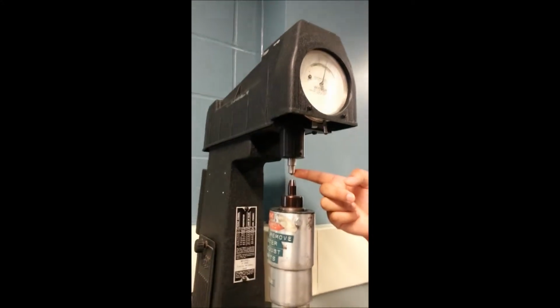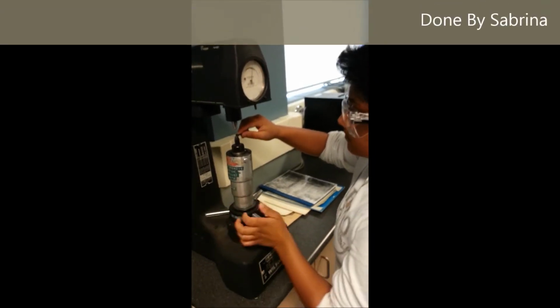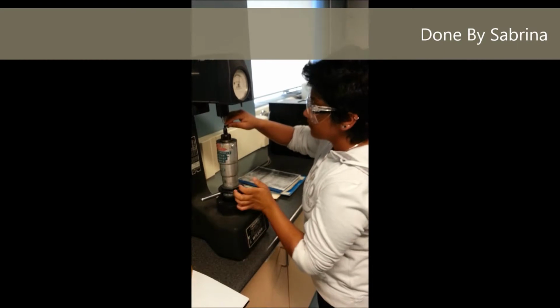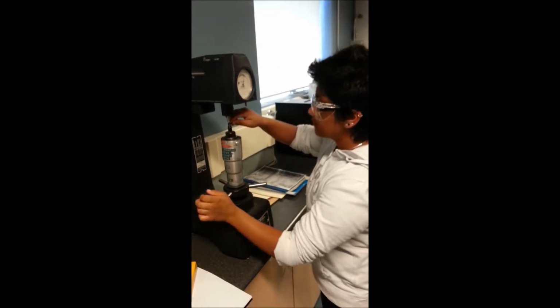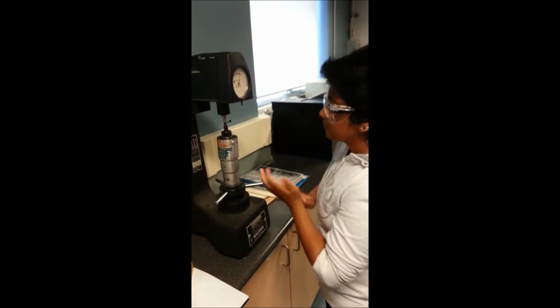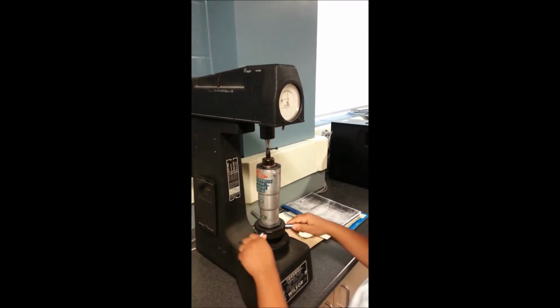Since steel is a softer metal, for its hardness we use the round anvil. The specimen being demonstrated is the quenched sample. We then turned the capstan wheel to elevate the sample. We positioned it to allow us to take the reading on the edge of the sample.